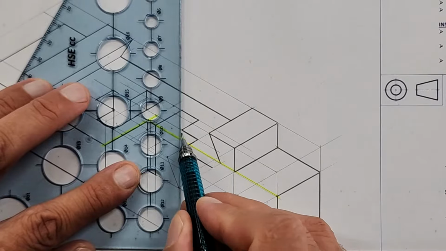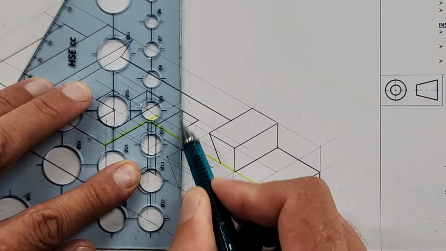Alright, all of these, there's lines coming down here. They're actually all lined up.